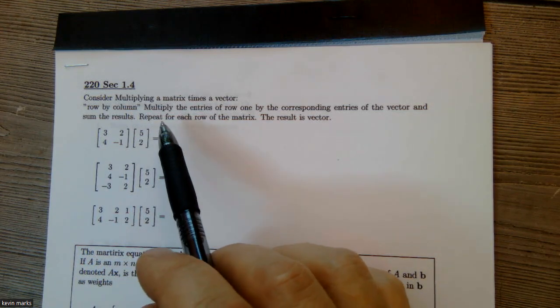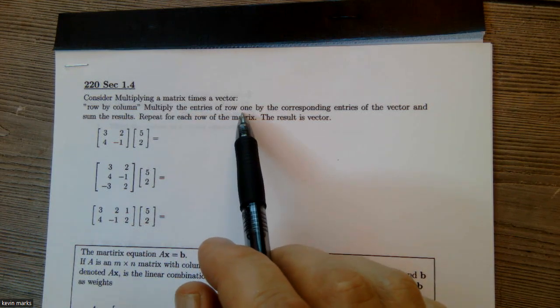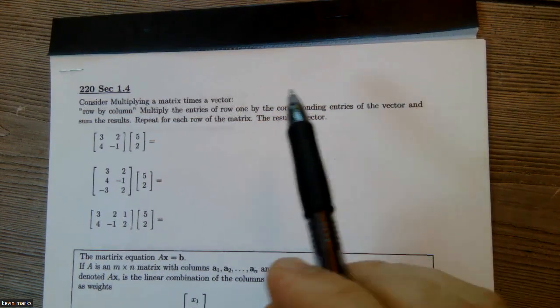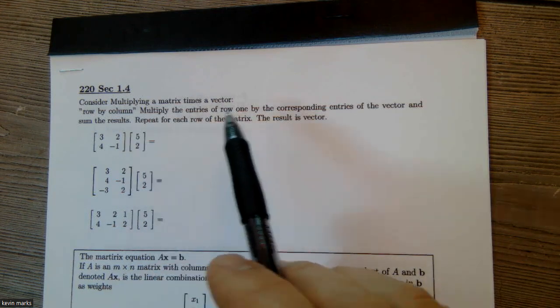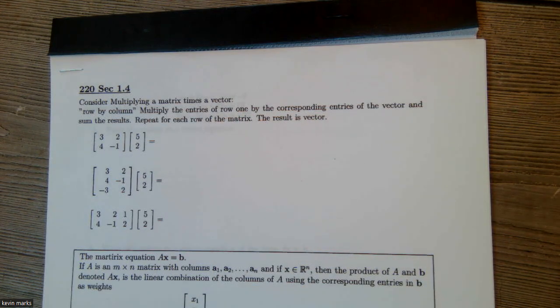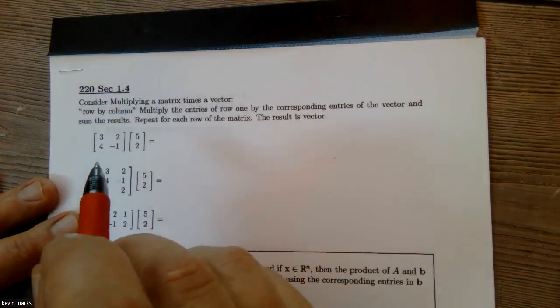Basically, what we're going to do is multiply the entries of the row, row one of the matrix, by the corresponding entries of the vector, and then you add the results. And then you basically repeat for each row. Now, if it was a full blown matrix, you would just repeat that for each column. So let me show you what I mean. It's kind of weird at first. Once you get used to it, it's not bad.